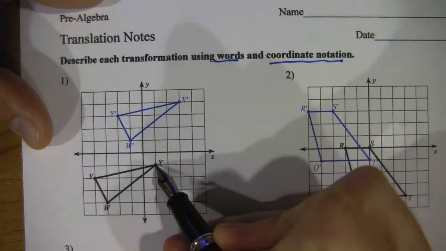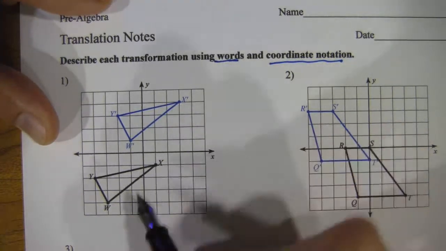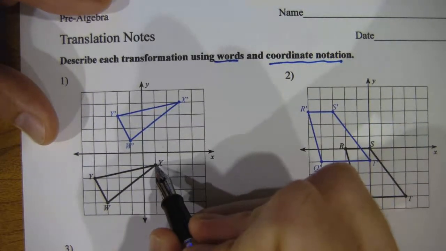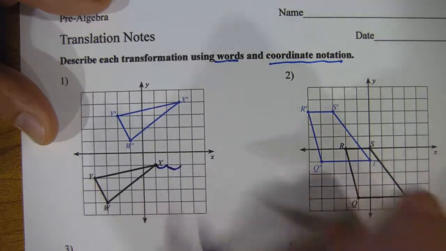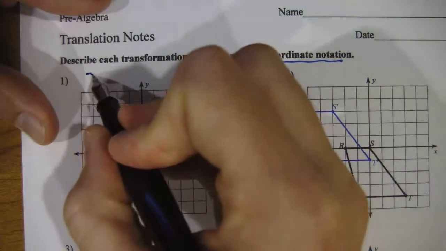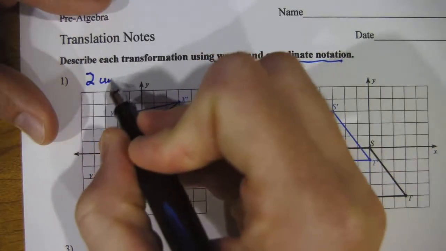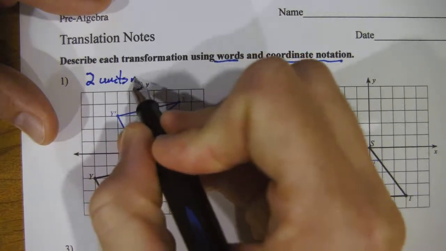X is currently right here, and X prime's up here. So how could I move? Well, one way I could do it is move 2 boxes to the right. So I'm going to write that down. 2 units right.